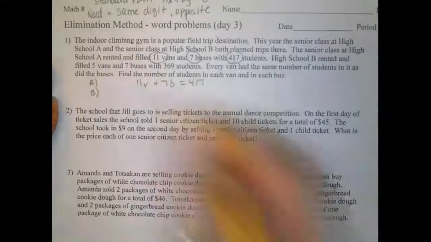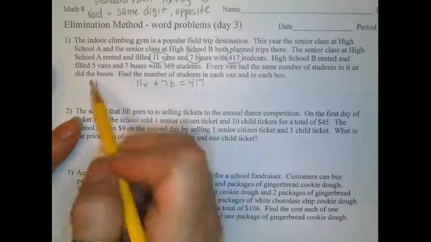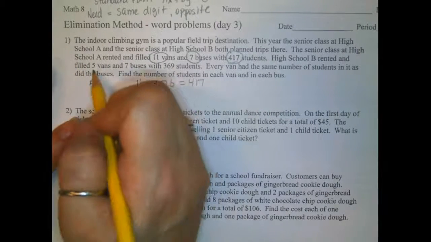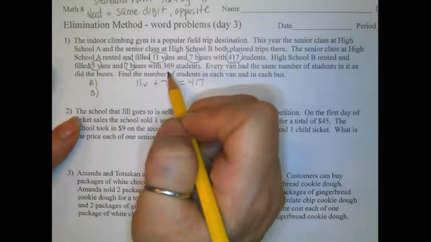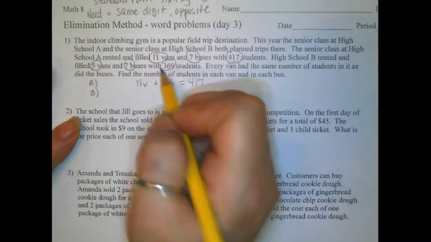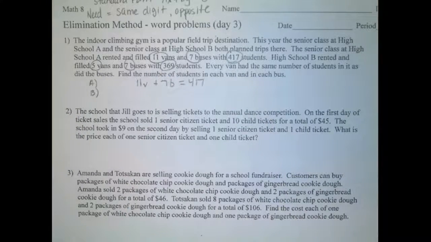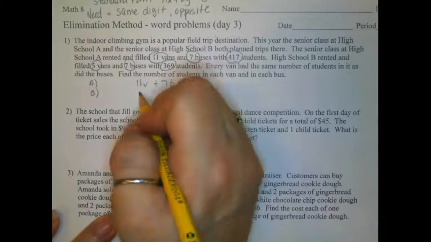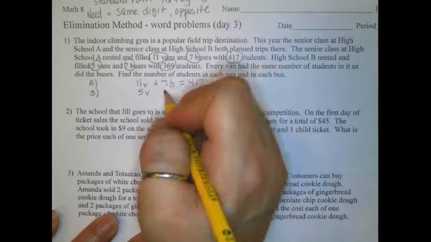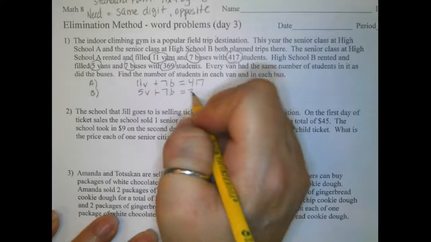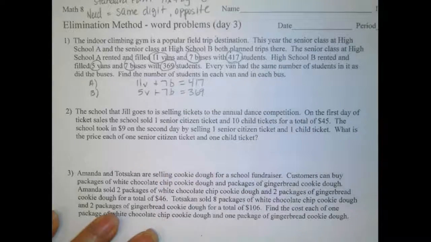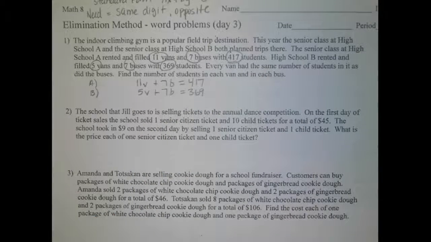High school B did what? Filled how many vans? 5 vans and 7 buses, and they had 369. So I can also turn that into an equation, right? So I'm going to write it right underneath. 5 vans, 7 buses, 369 students. Okay?